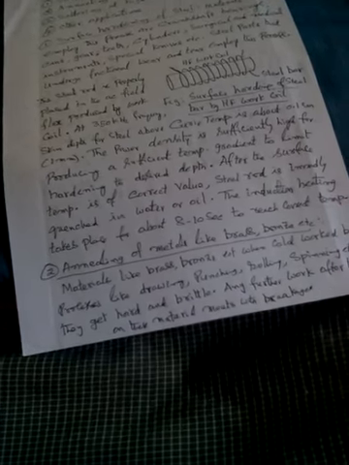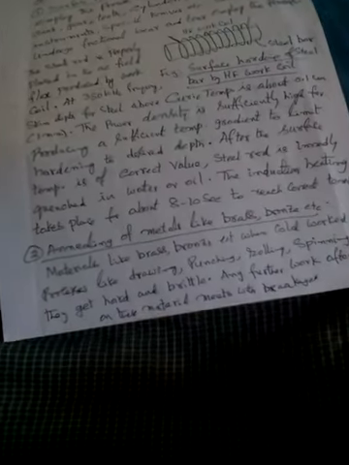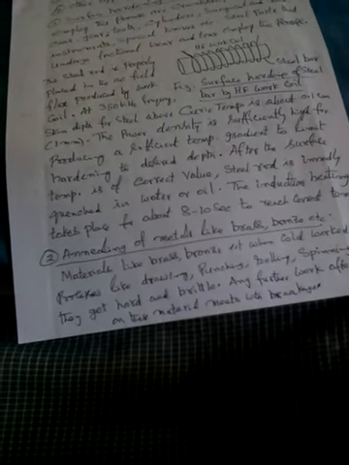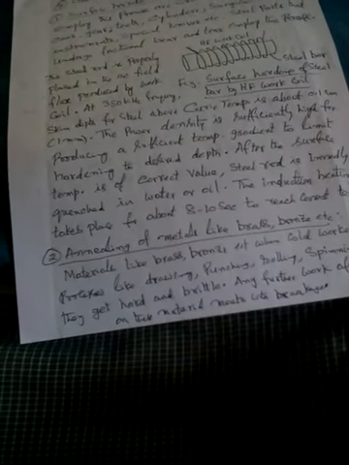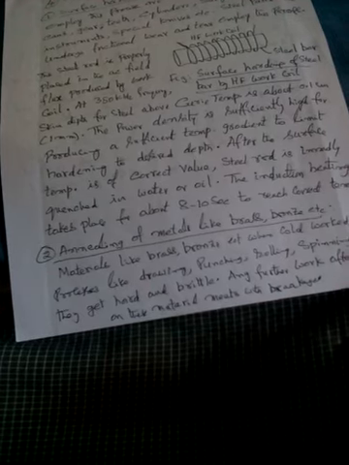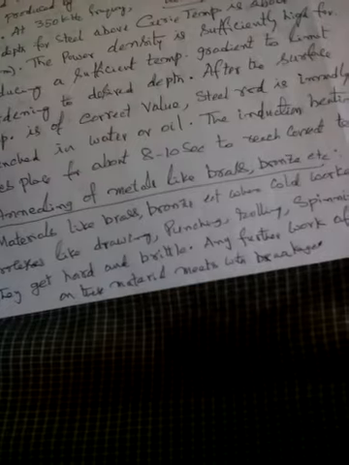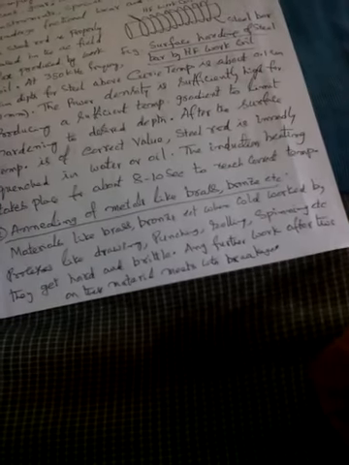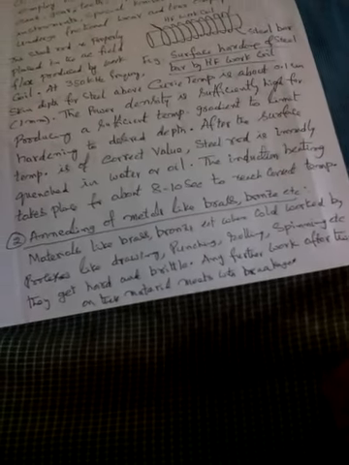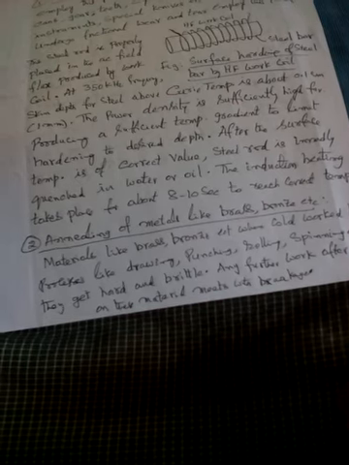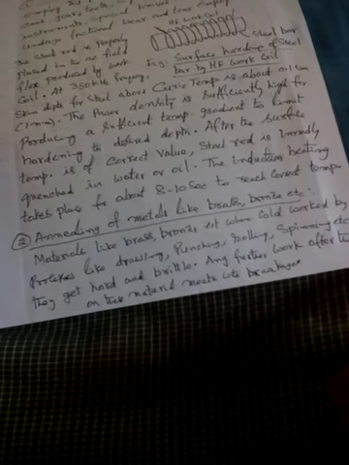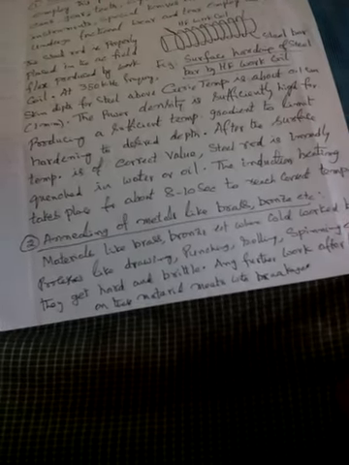Okay? So here materials like brass, bronze, etc., when cold worked by process like drawing, punching, rolling, spinning, etc., they get hard and brittle.